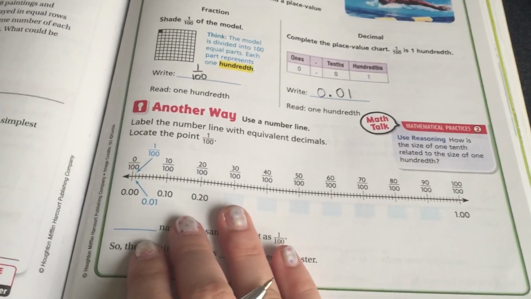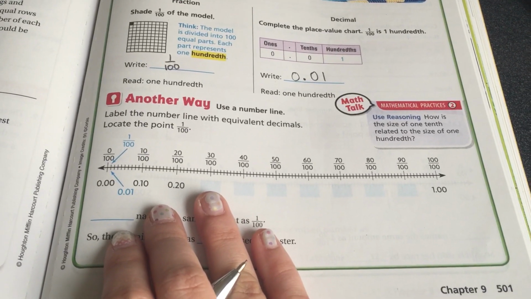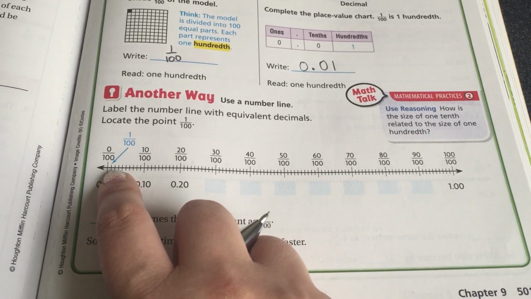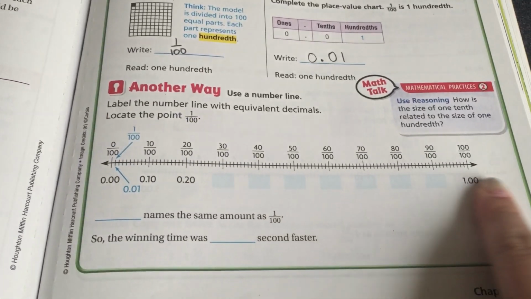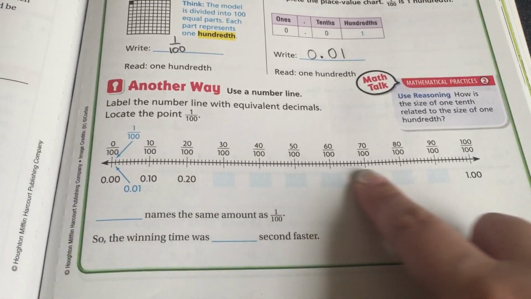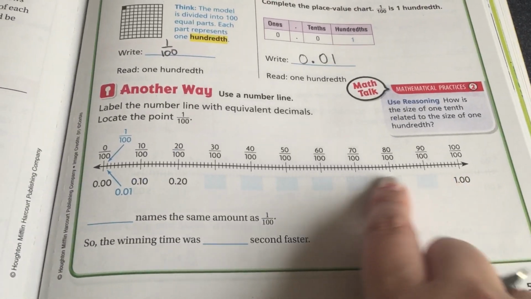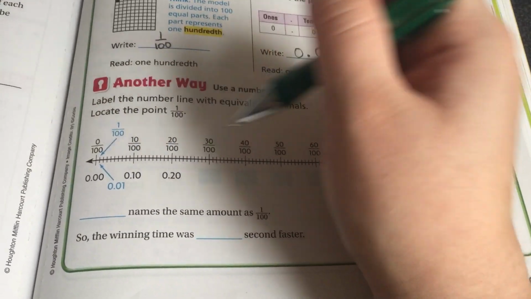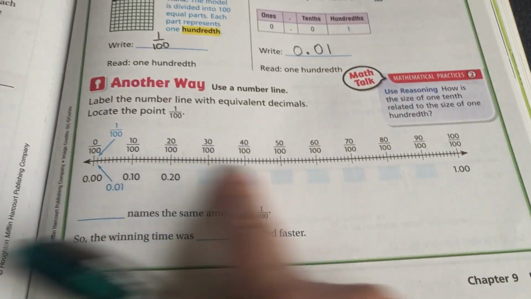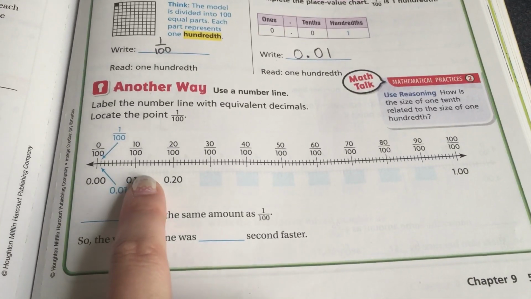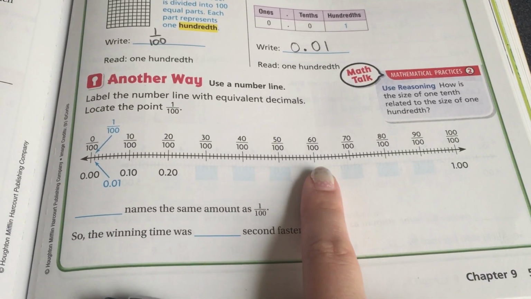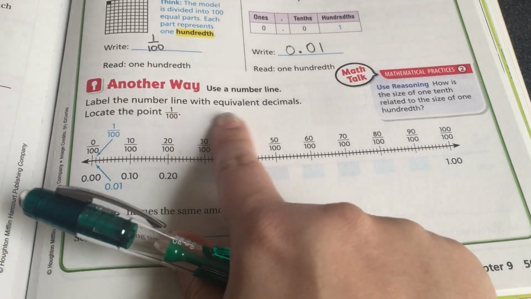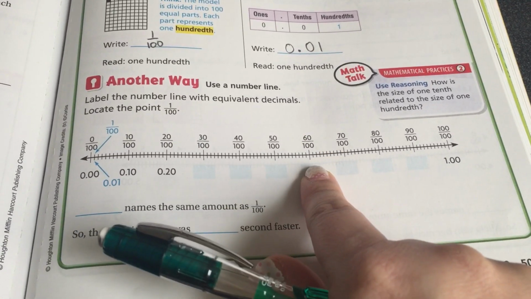Another way you can do it is to use a number line. Label the number line with equivalent decimals. Locate the point 1/100th. So 1/100th is this really tiny first little line right here, because this whole number line goes from 0 to 1 whole, but it's broken down into 100 tiny little sections. It makes me think of a ruler. Rulers aren't broken down quite this way, but it's the same idea. It's one big section that's broken into pieces. So these bigger lines break it into the tenth markers. Because if you didn't have all these little tiny lines in the middle, this would be like 1/10th, 2/10, 3/10, 4/10, 5/10, 6/10.